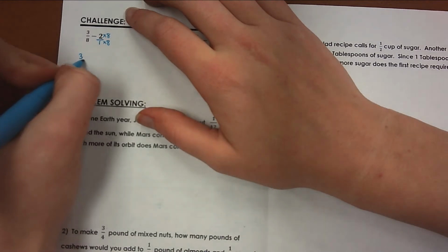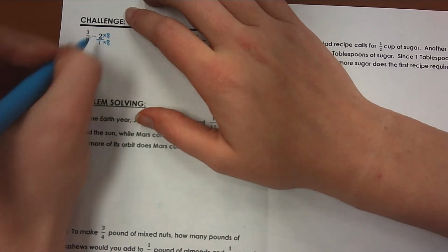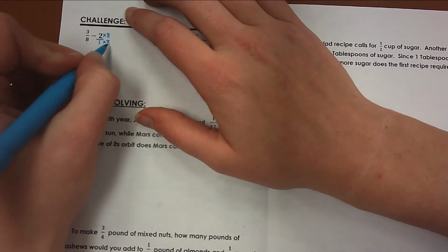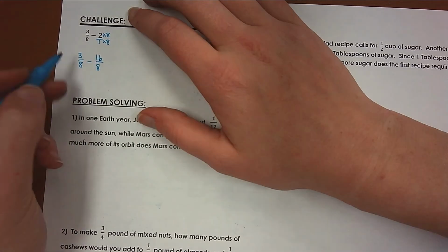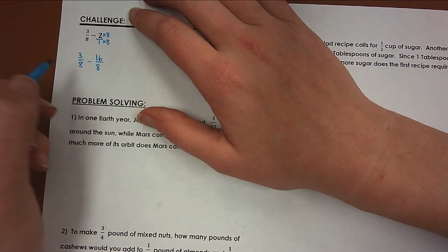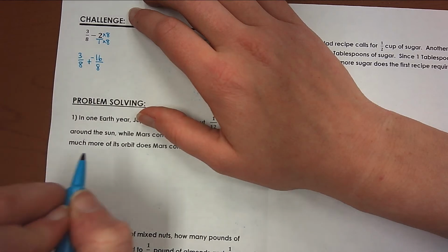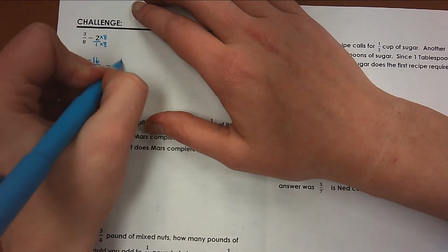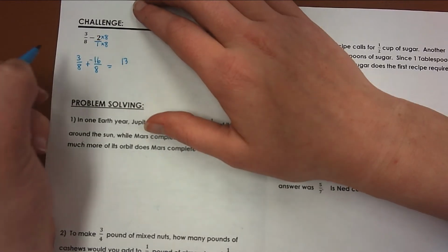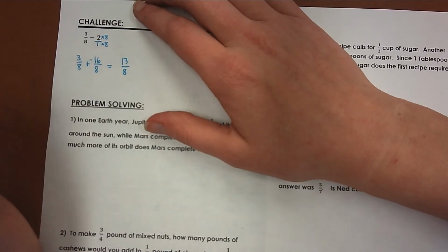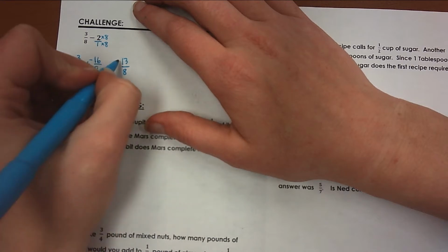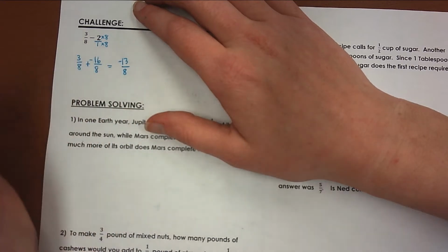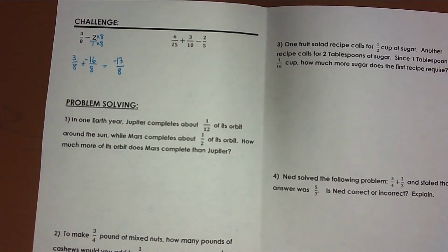So I've got 3/8 minus 2 times 8 is 16 over 1 times 8 is 8. When I have subtraction, I want to copy, change, so I will do that here. And I've got different signs now. So when I have different signs, I subtract. 16 minus 3 is 13. I keep my denominator the same, which is 8. And I keep the sign of the higher number, which is negative. So I've got negative 13/8.